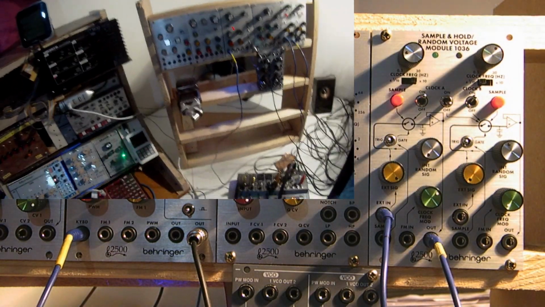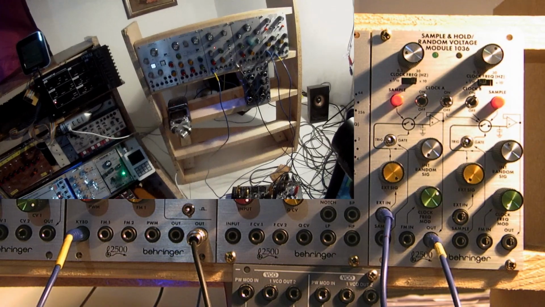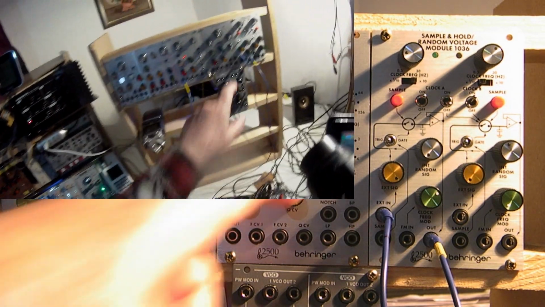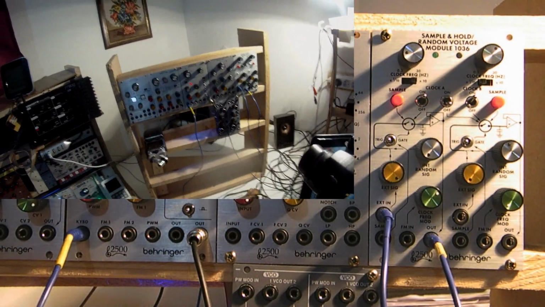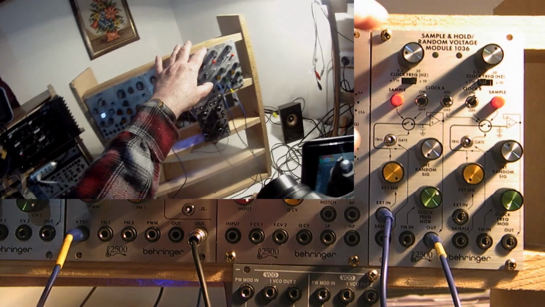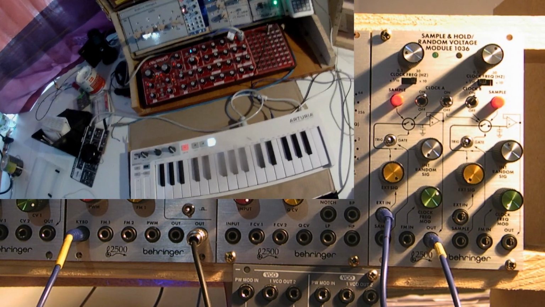So the timbre is different, but the notes, the tune itself, which reaches the sample and hold unit, is the same. So I'll be silent now and change the clock rate, as well as the speed of the sequencer here.